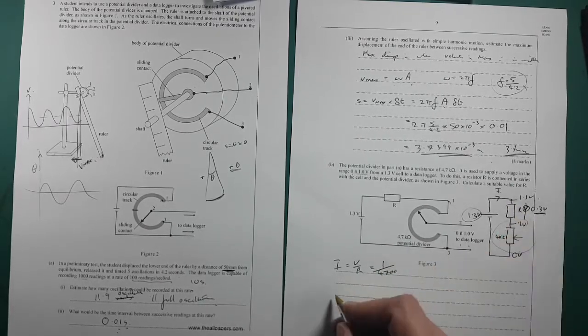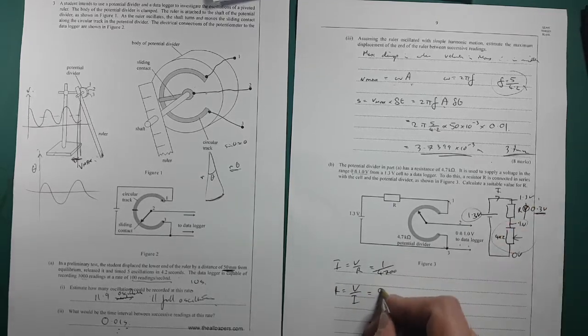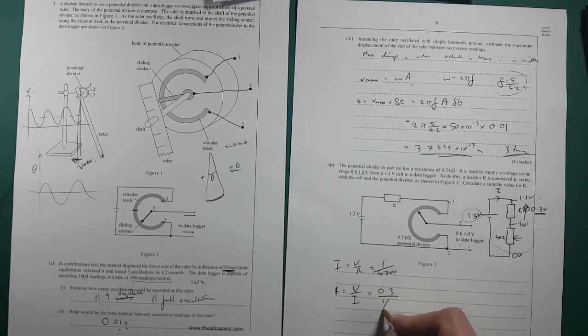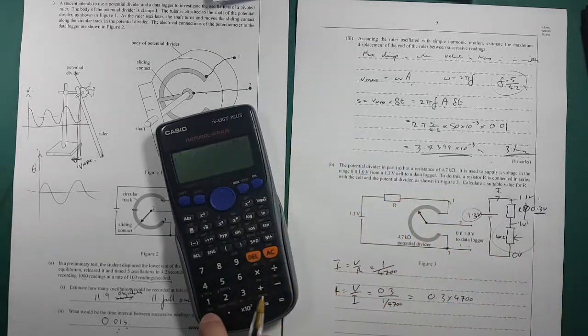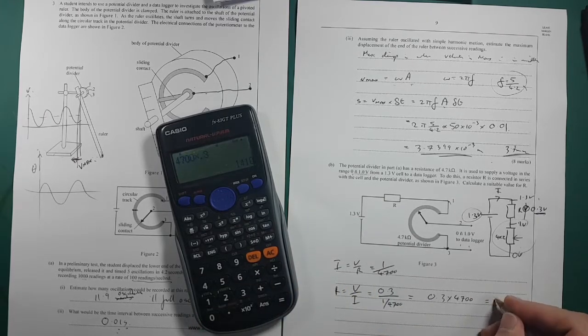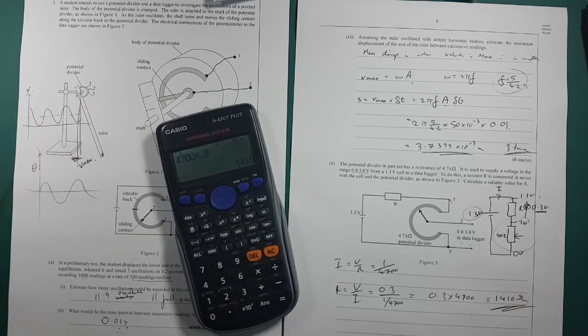And then we can just work out this R. R is equal to V over I, which is equal to 0.3 volts divided by 1 over 4,700. It's equal to 0.3 times 4,700, which is 1410 ohms. Right, there we go.